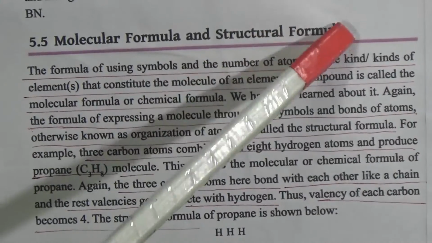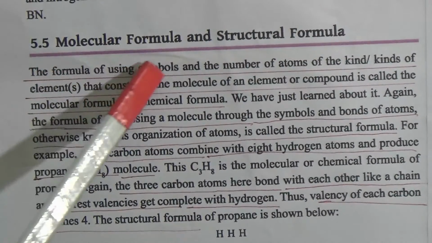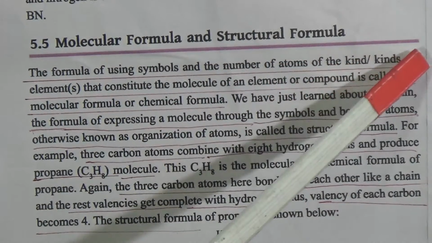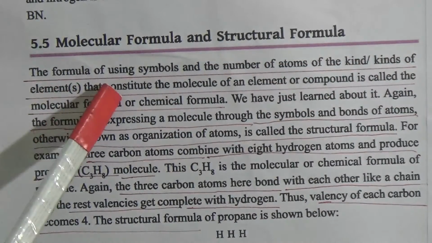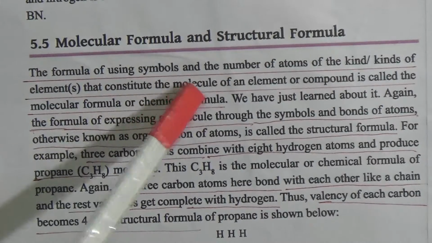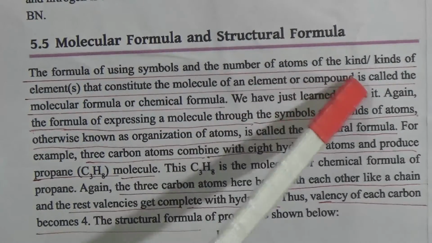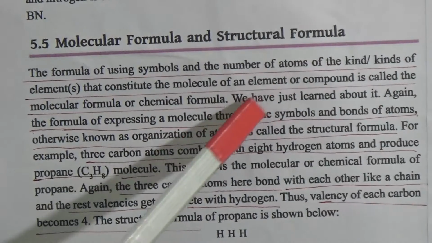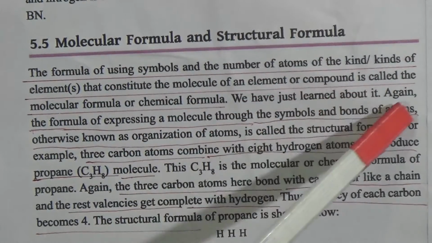Now come to the molecular formula and structural formula. The formula using symbols and the number of atoms of the kinds of elements that constitute the molecule of an element or compound is called the molecular formula or chemical formula. We have just learned about it.